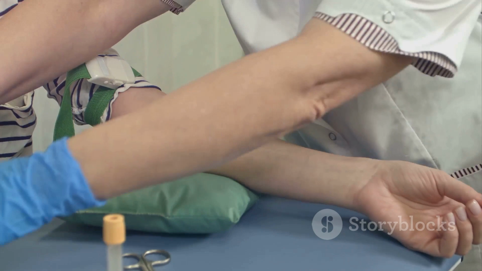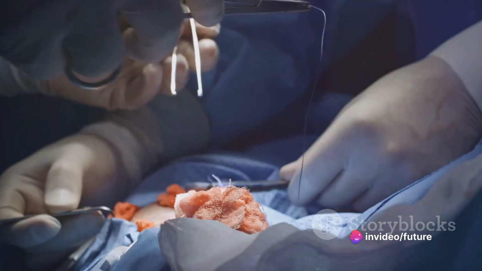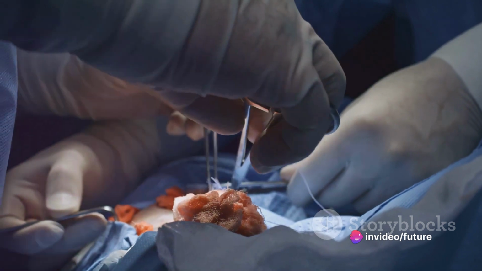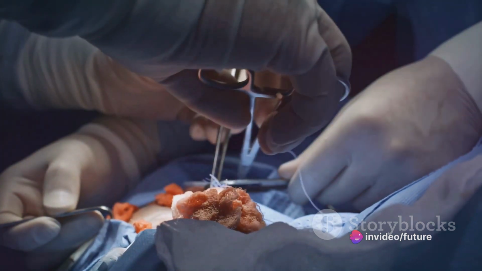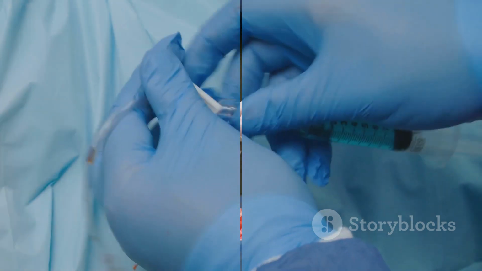Confirm proper placement by aspirating bone marrow or visualizing blood return. Secure the cannula in place with an appropriate stabilization device. Finally, connect the intraosseous line to the necessary fluids or medications.